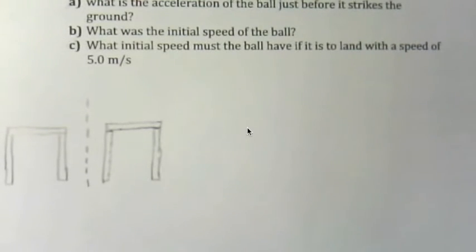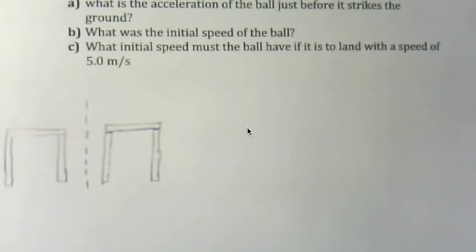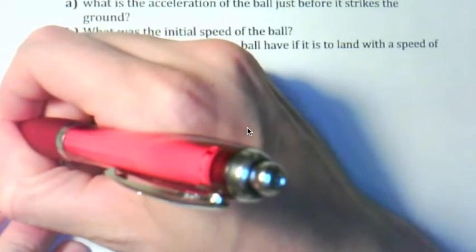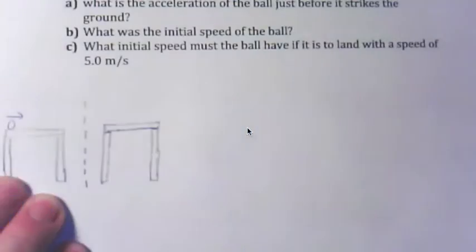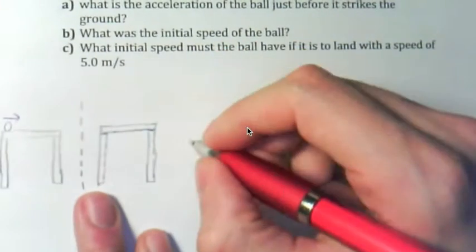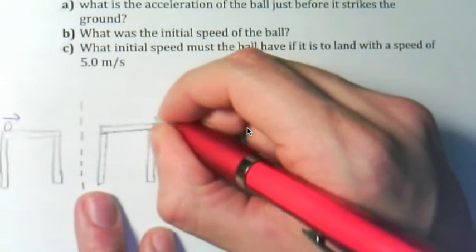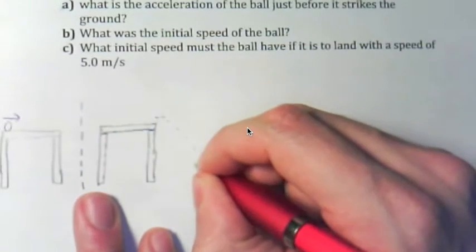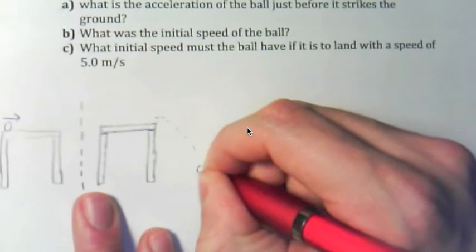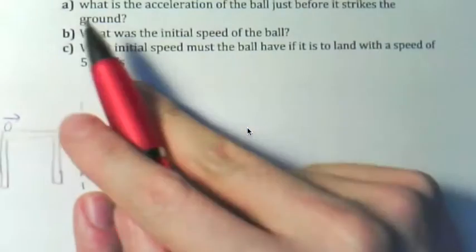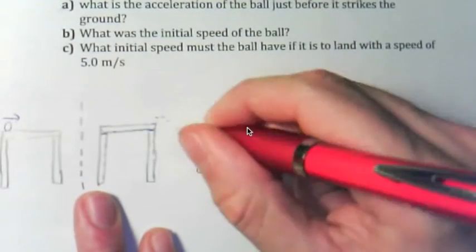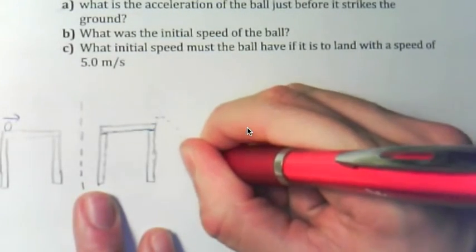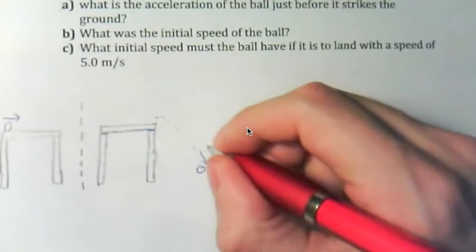Okay, so I got a little diagram of a table here. So we're gonna have a before picture. There's a ball rolling this way, and after some time passes, it was rolling that way, and it fell off the table, and it struck the floor, and they tell us that it hit the floor with a speed of 4 meters per second. So we're coming at it this way to the floor at 4 meters per second.